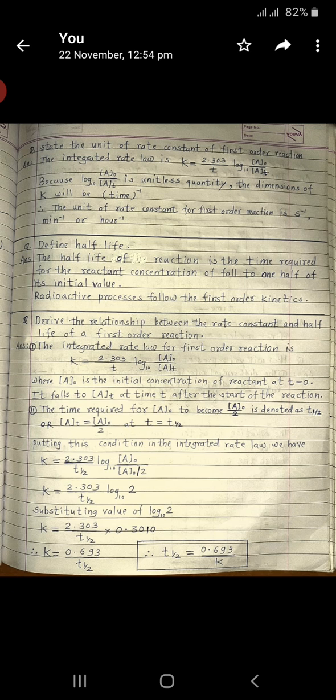What is At? A0 by 2. This is the value of At at half-life t half. At t equals t half, what is the value of At? At is equal to A0 by 2 at time t equal to t half. Therefore, k is equal to 2.303 upon t half log to the base 10 A0 upon A0 by 2.